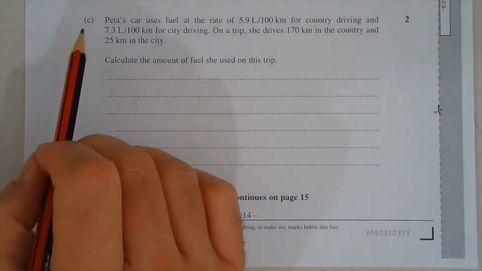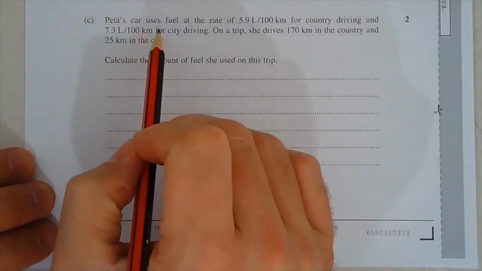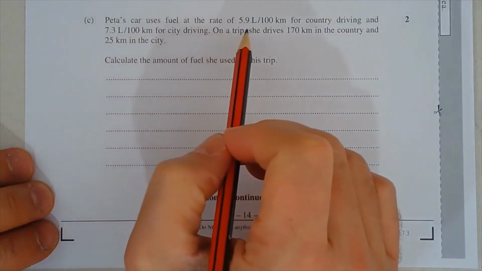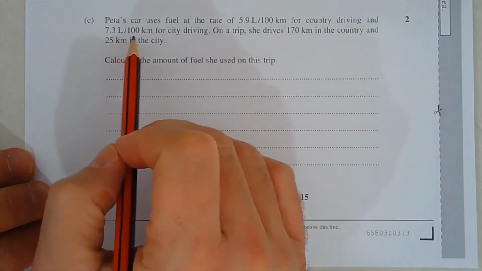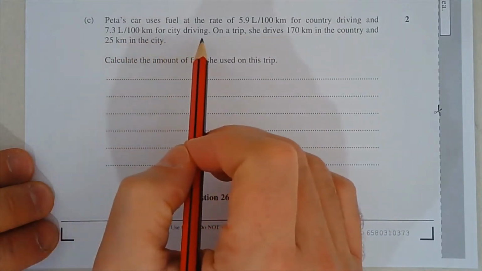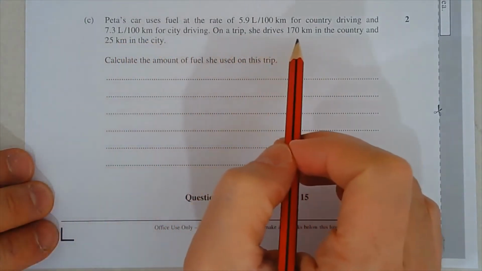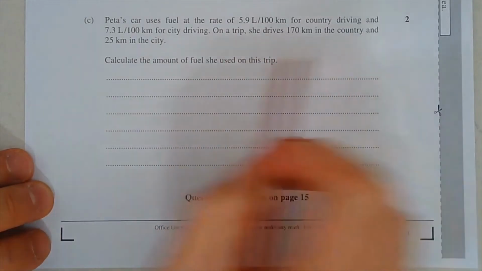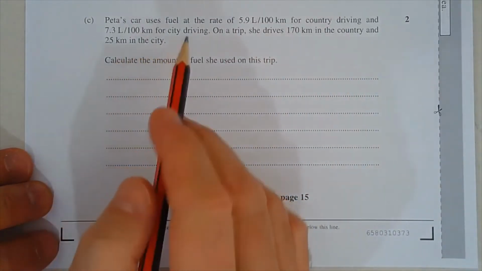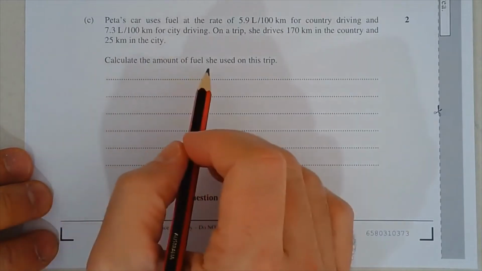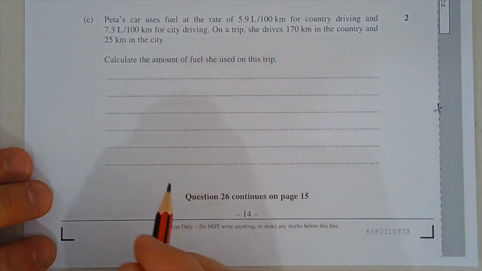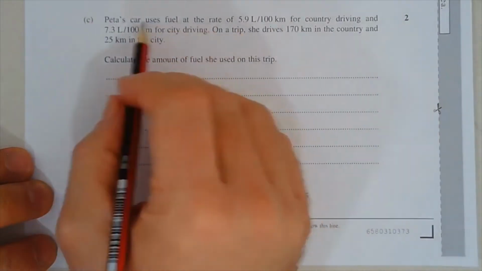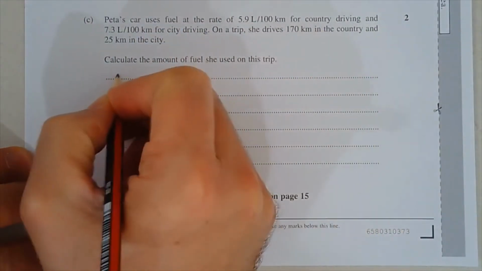Question 26c. Peter's car uses fuel at the rate of 5.9 litres per 100 kilometres for country driving and 7.3 litres per 100 kilometres for city driving. On a trip, she drives 170 kilometres in the country and 25 kilometres in the city. Calculate the amount of fuel she used on this trip. So we're going to use the unitary method to solve this. So let's have a look at the country driving first.